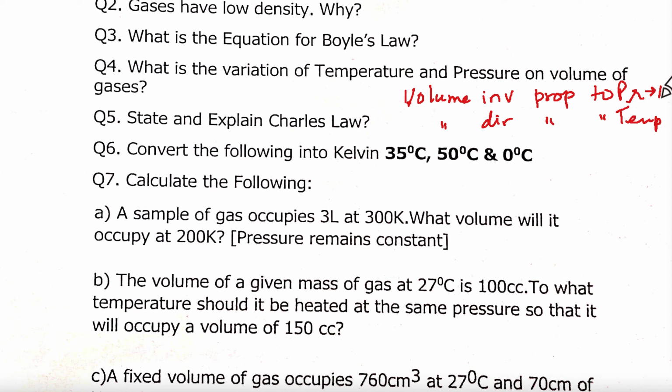This you will say by Boyle's law, and this by Charles' law. Therefore you will say P1 V1 upon T1 equal to P2 V2 upon T2. So this is the equation you will have to use.